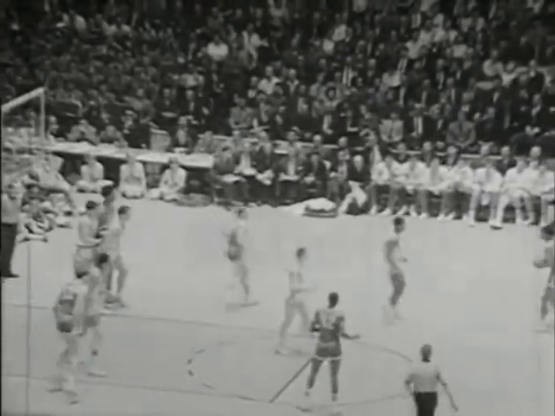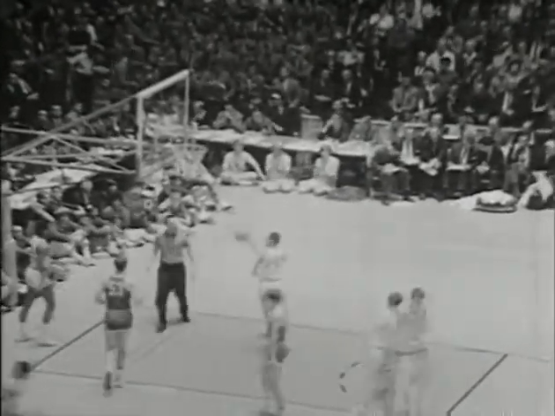UCLA battles back. Off on the right corner, it goes to Shackelford into Alcindor. Alcindor flips it outside to Warren. Off to Allen. Here's Shackelford wide open with a 15-footer. Beauty. Goal by Shackelford. 8 points for Shackelford.